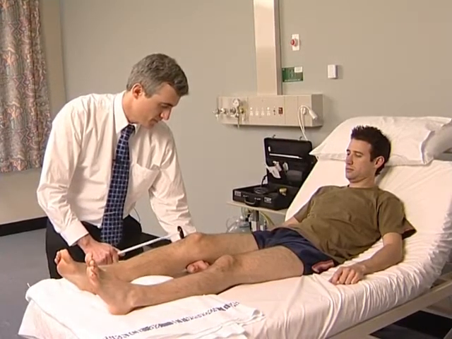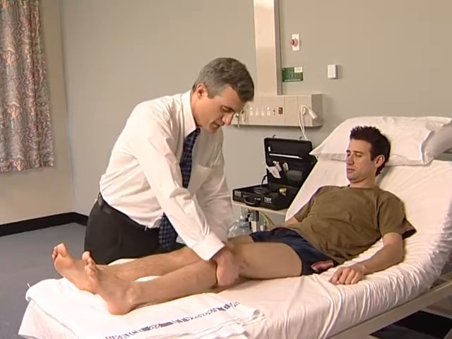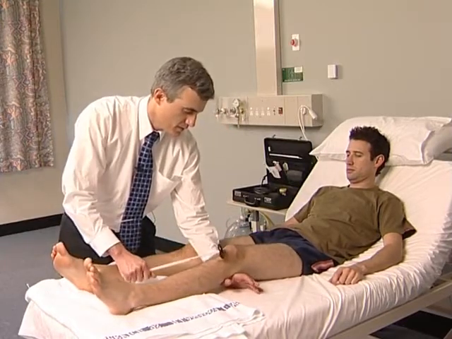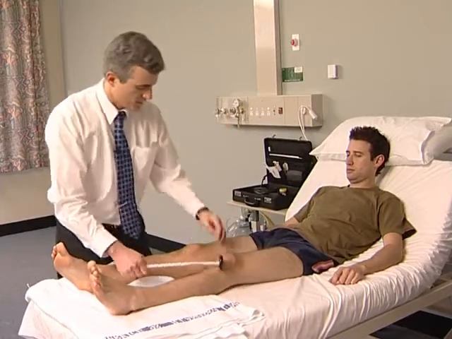Compare the two sides. If the knee jerk appears to be absent on one or both sides, it should be tested again using a reinforcement maneuver. All right, stay right there.